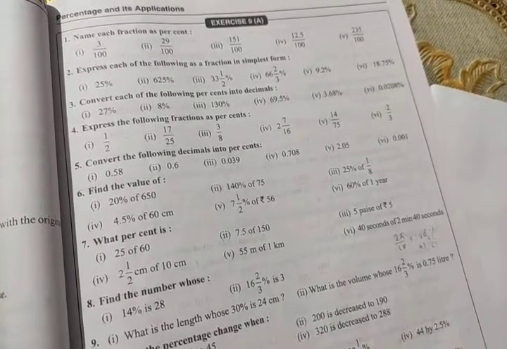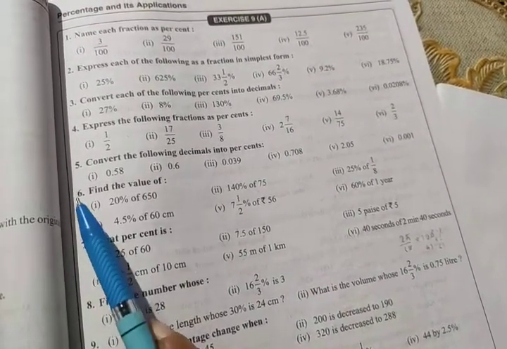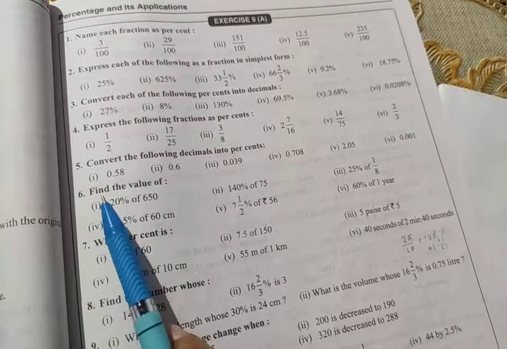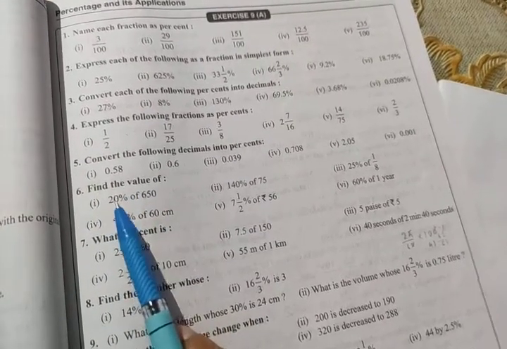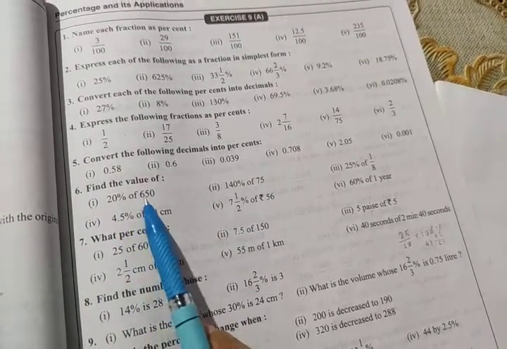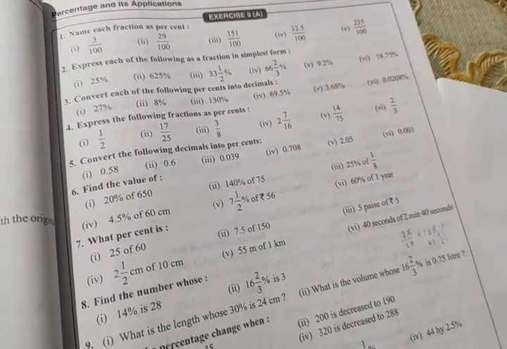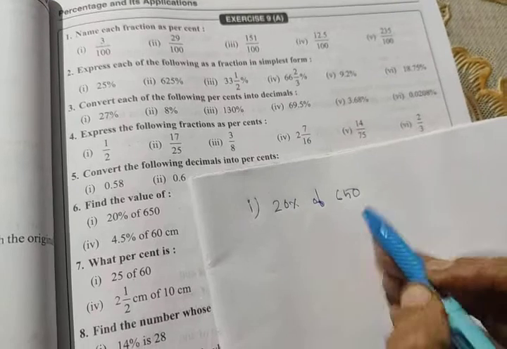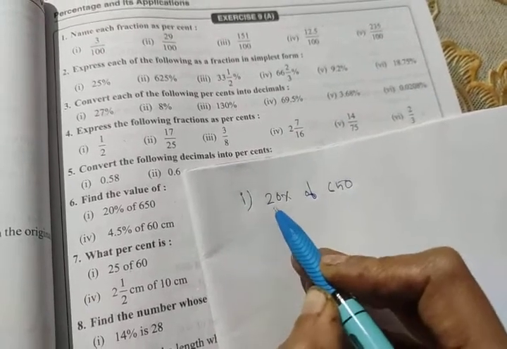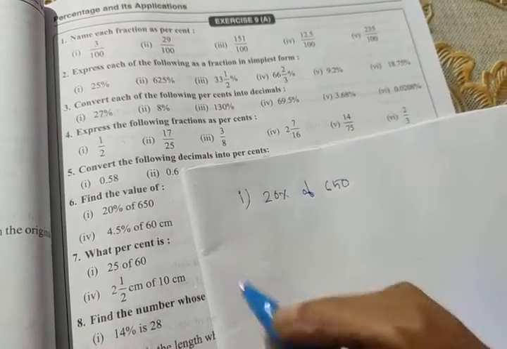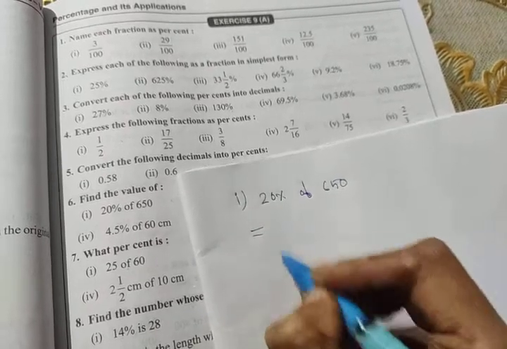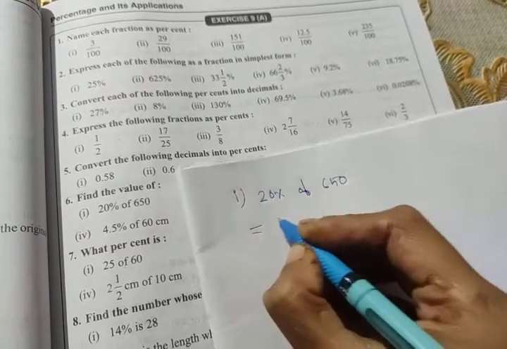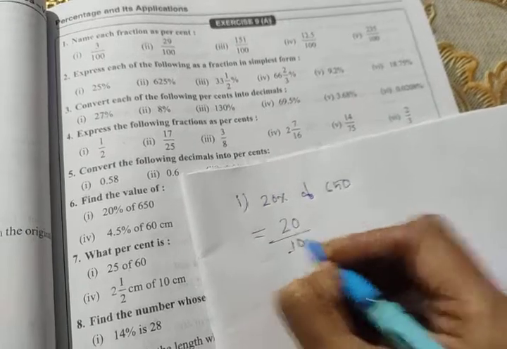Good morning, students. So today we'll start from question number 6. Question number 6, find the value of 20% of 650. So let's write the question first. 20% of 650. Now how can we express 20% in terms of fraction? We can express 20% in terms of fraction as 20 by 100.